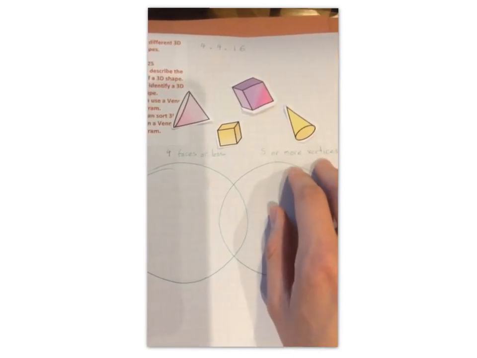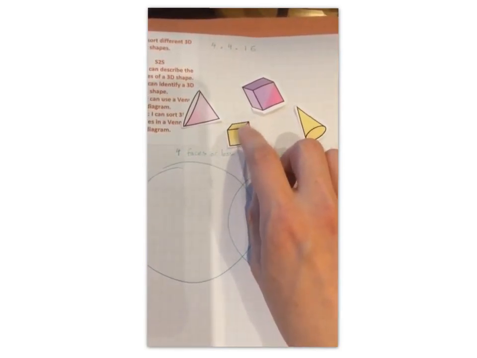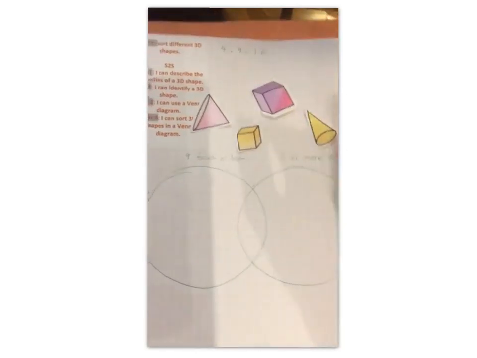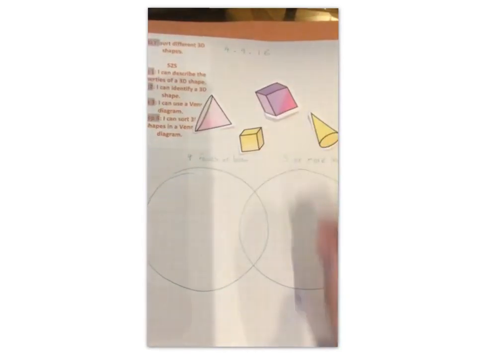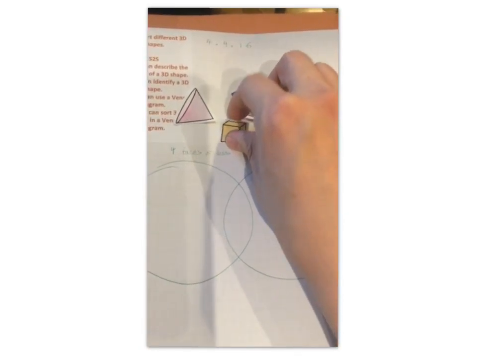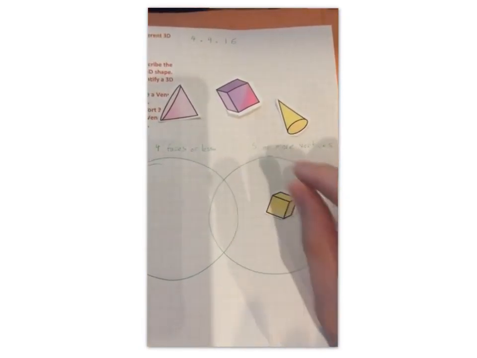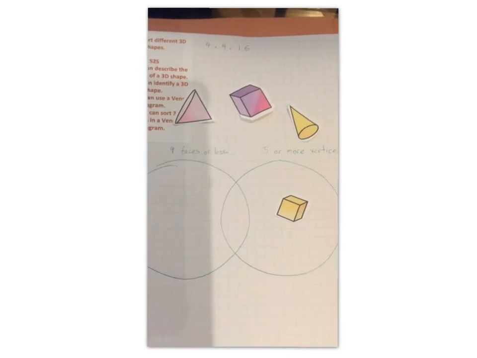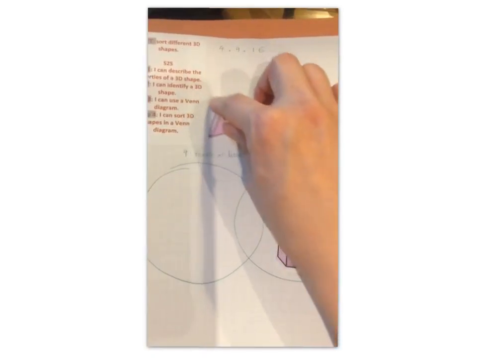Does it have 5 or more vertices? Well, it's got 1, 2, 3, 4, 5, 6, 7, and I know there's another one like that, 8. So it's got 8 vertices, so I know I can stick this cube into this part of my Venn diagram. Okay? So now onto a cone, so let's see.